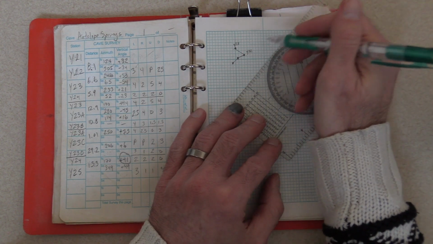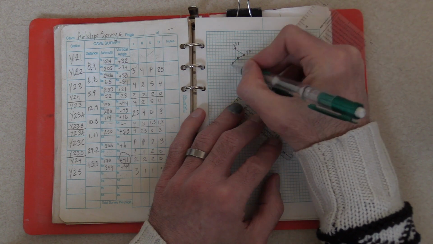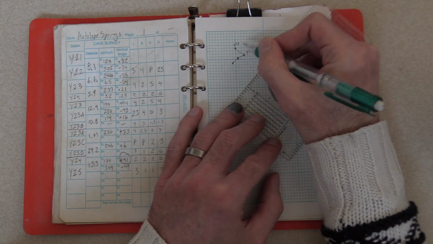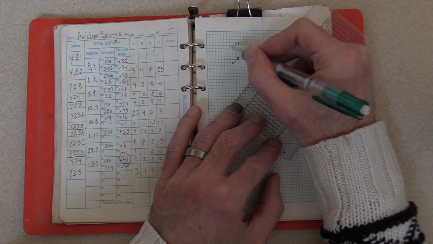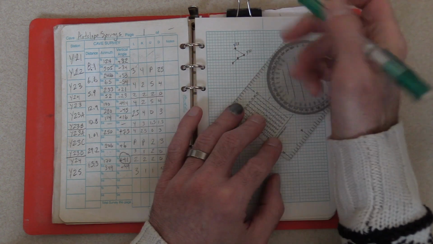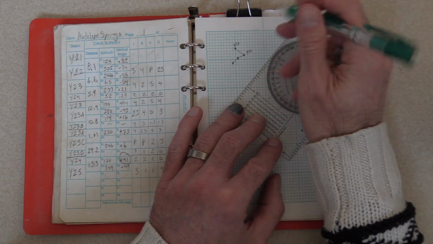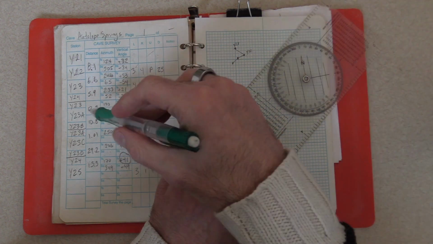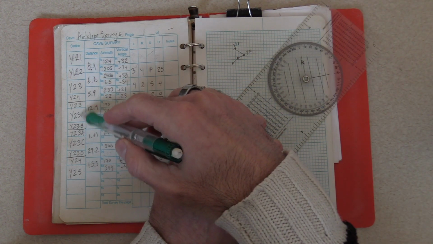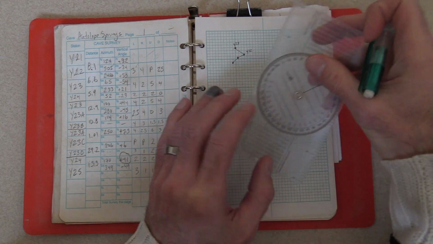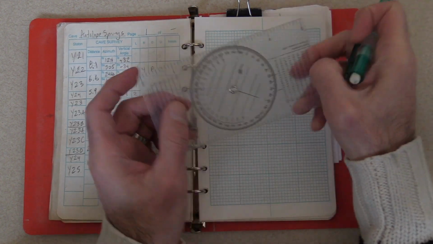Why don't we go ahead and we'll draw a couple more, because this is a very small area, obviously. So I'll go ahead and put a few more points on so we've got a good line plot to work with. So let's go Y23 to Y23A is 12.9 at 100. So we're going to come back over here.